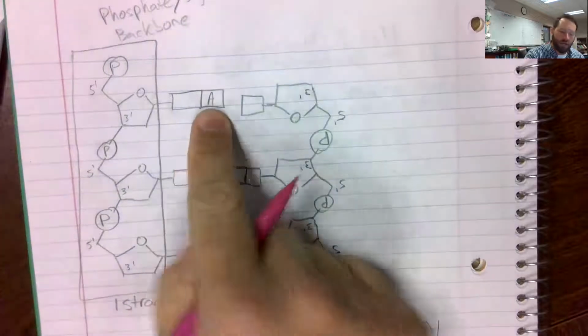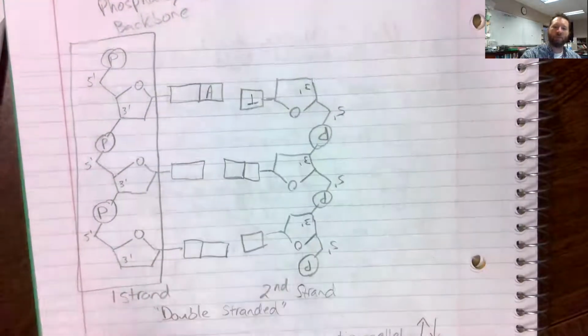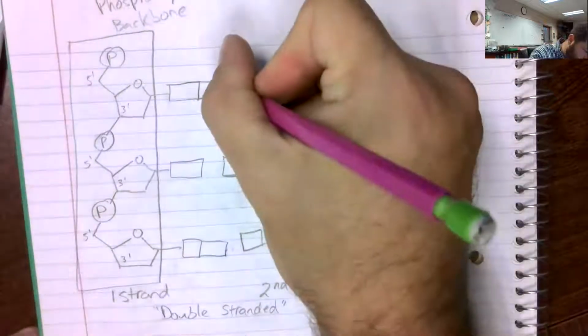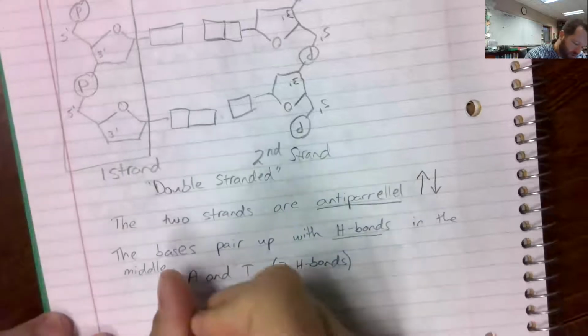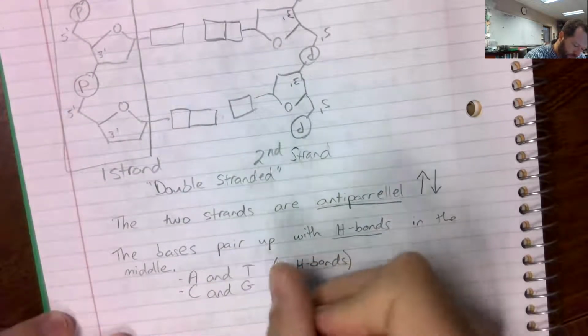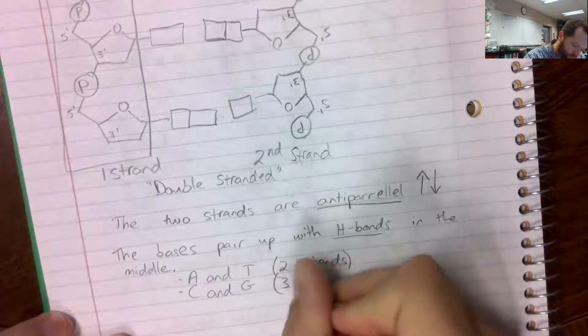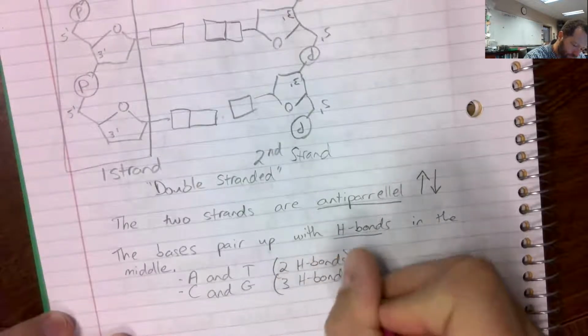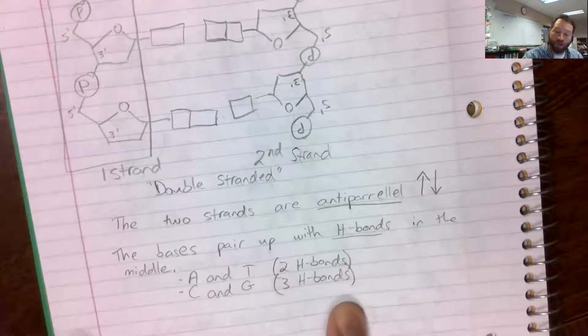Let's go up here. Let's say we called this an A. If this were an A, this one here would be a T. I've got it upside down because remember, that strand's moving upside down. And between them, we have 2 hydrogen bonds, linking them together. The other rule is that C and G pair up. And between them are 3 hydrogen bonds.